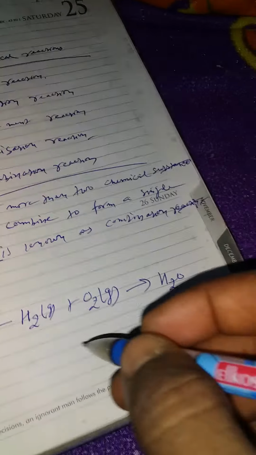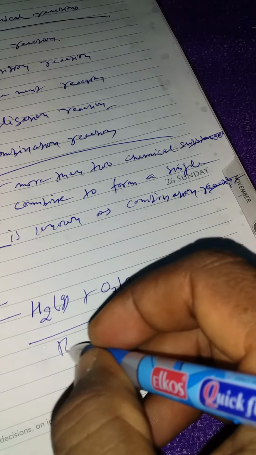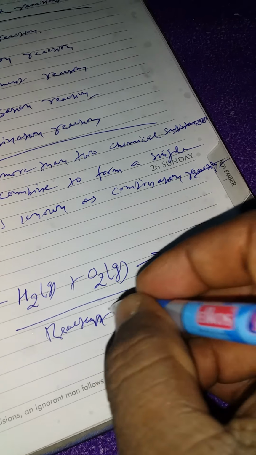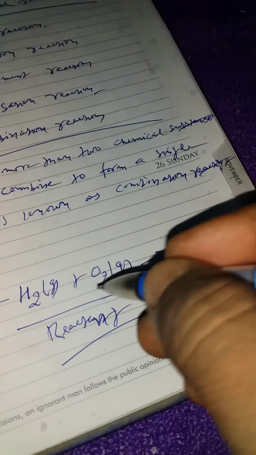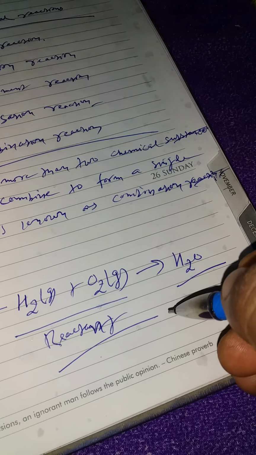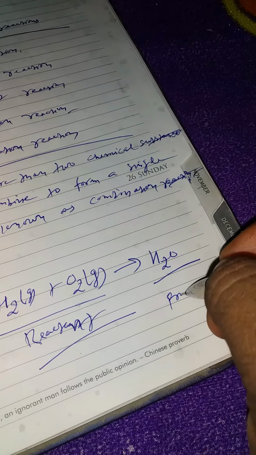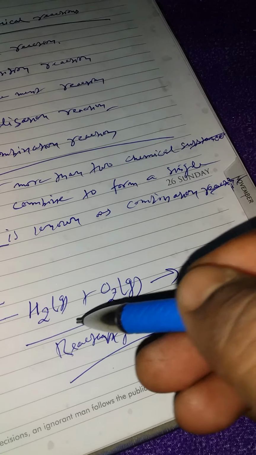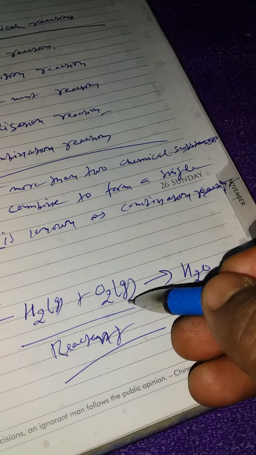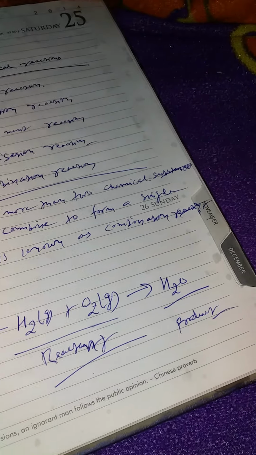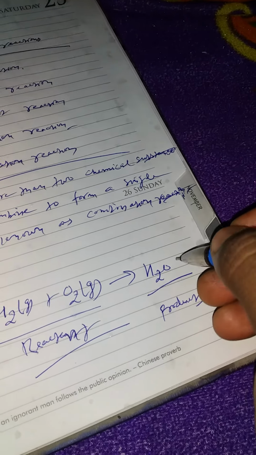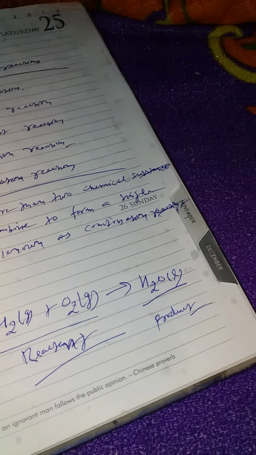We see that here H2 plus O2 is reactant and H2O is product, and in reactant side two chemical substances, hydrogen as well as oxygen, and in product side only one chemical substance, water, is formed in the form of liquid.